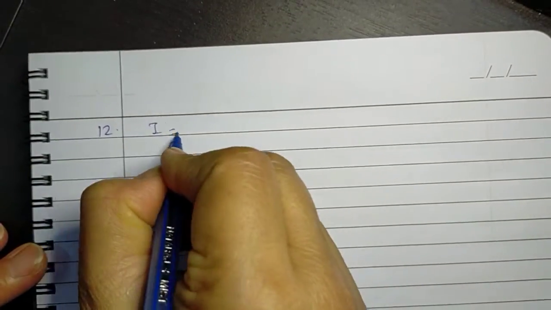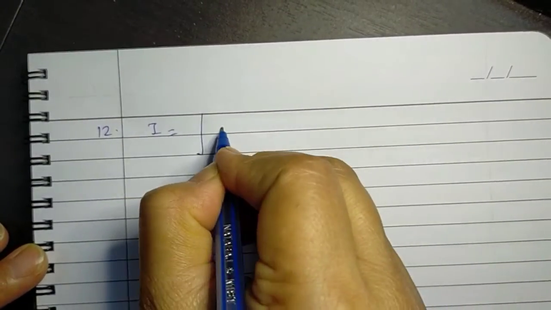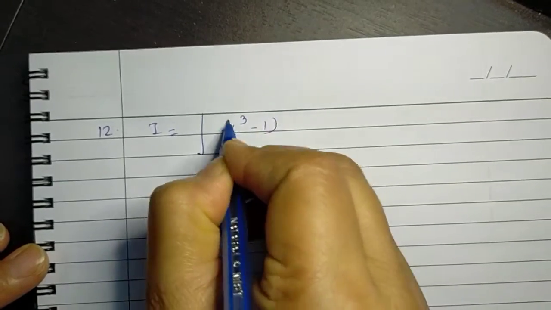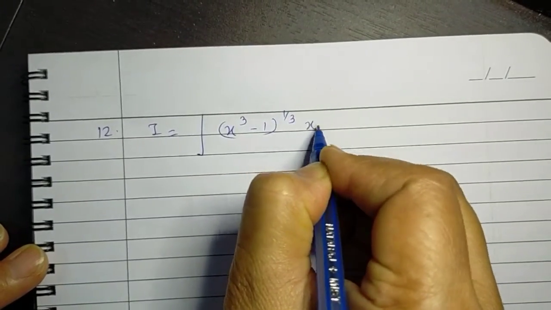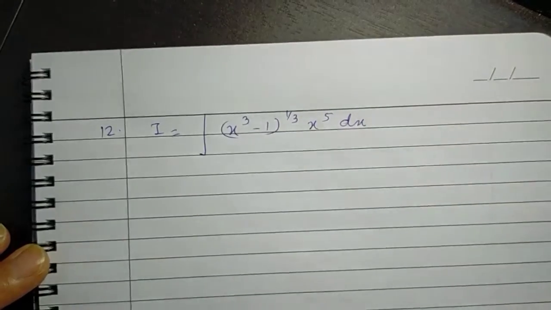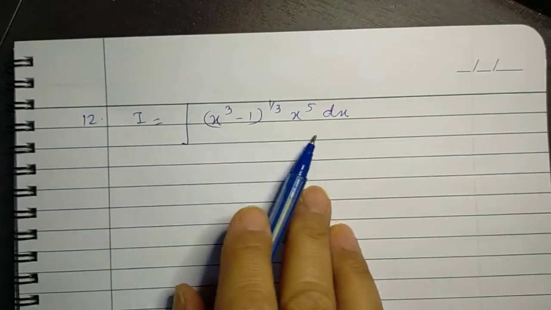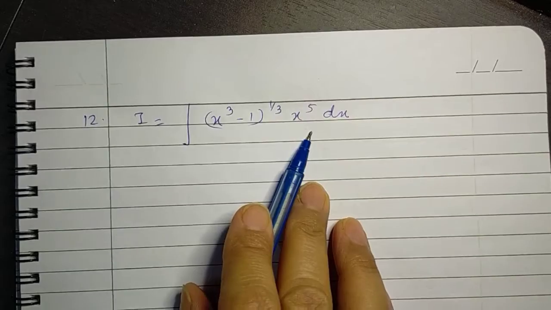Coming to the next question, that is question number 12. We see that I is equal to the integral of (x cube minus 1) raised to power 1 by 3 times x raised to power 5 dx. Now if you just see, it is a product of two functions.